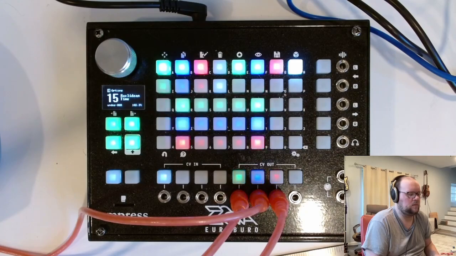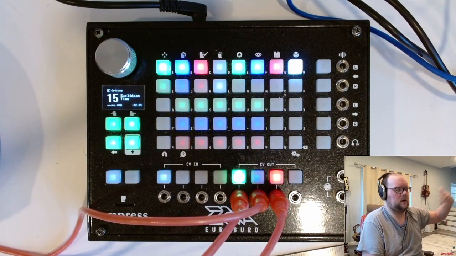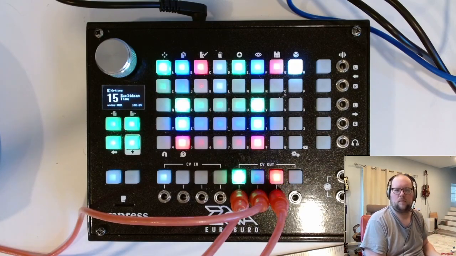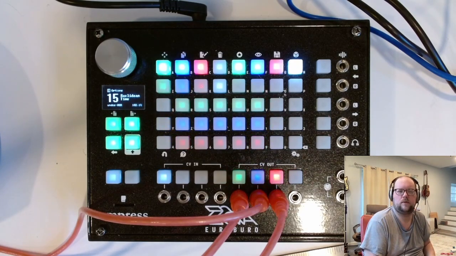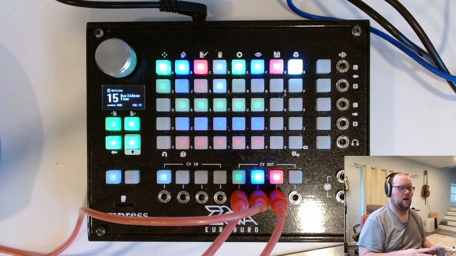You can use melodic elements to be triggered and create little arpeggios that shift around. But this is a Euclidean pattern generator.